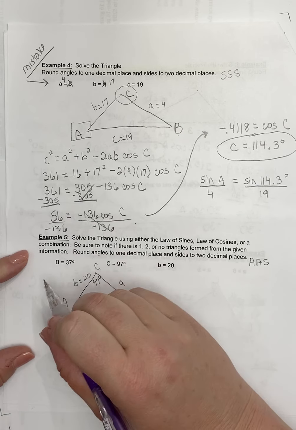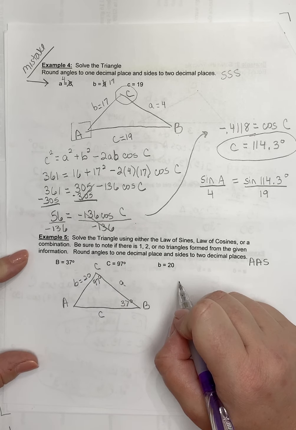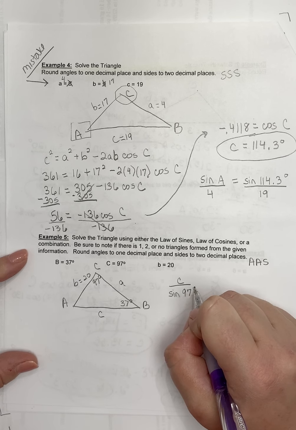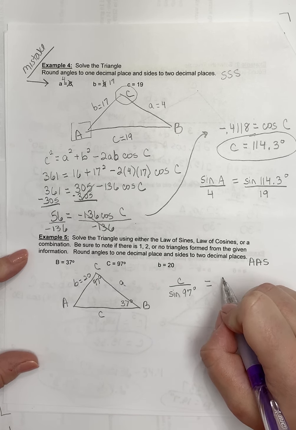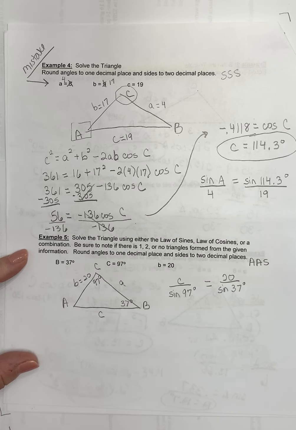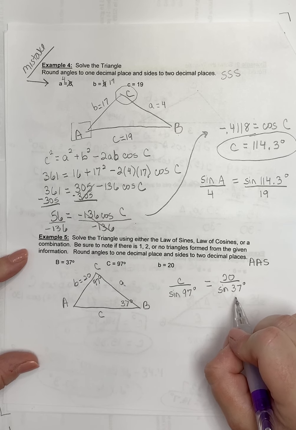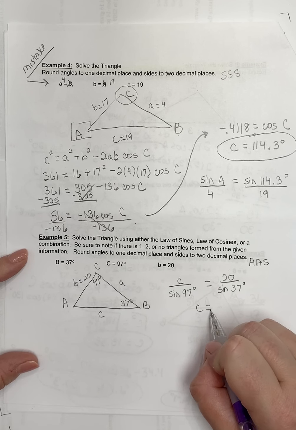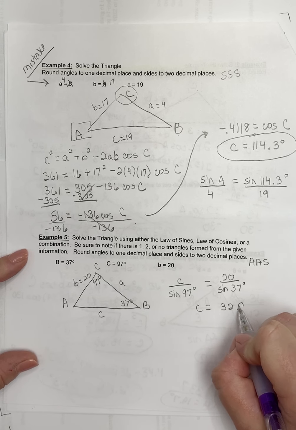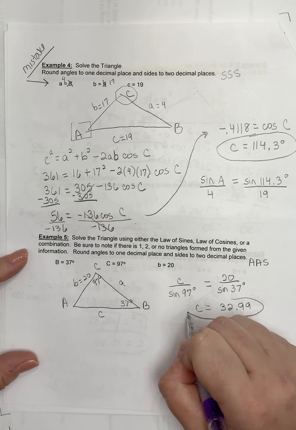So here we go. We're going to solve for side C. So we put it on top over the sine of 97 degrees equals 20 over the sine of 37 degrees. We're going to multiply, we're going to divide, and we're going to get that C equals 32.99.